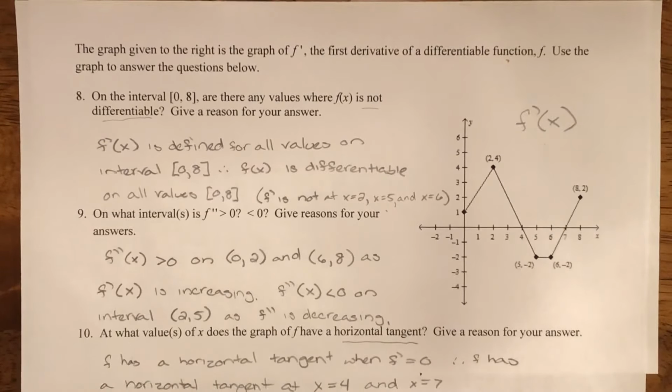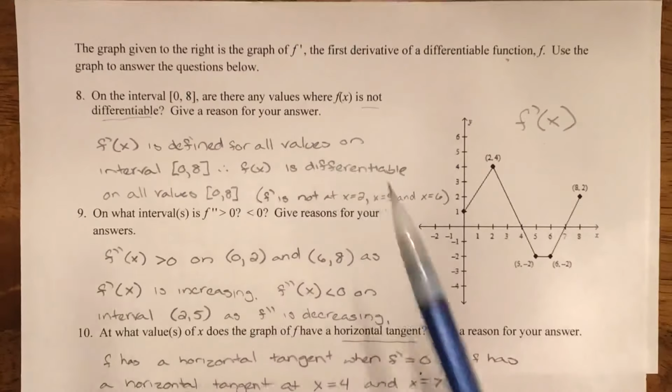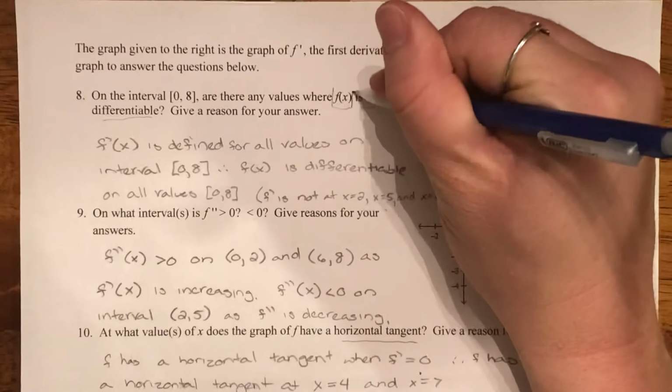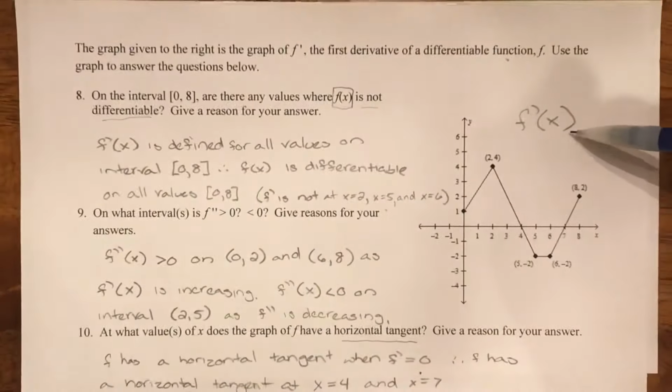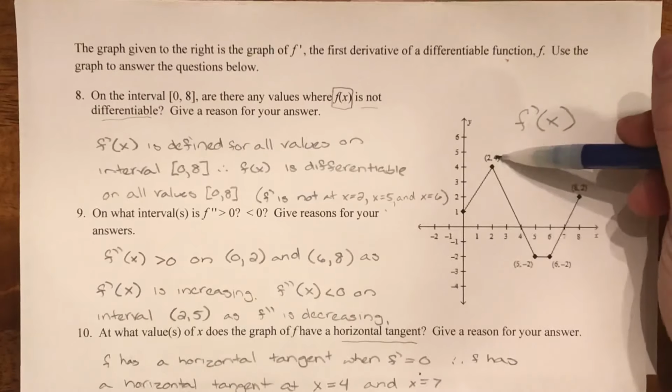1, to be differentiable, the function has to be continuous. And 2, the limit from the left has to equal the limit from the right of the derivative, meaning nice, smooth curves. But this is asking where f of x, so f of x is not differentiable. See how this is the graph of the derivative f prime? Which means f prime of 2 is 4.